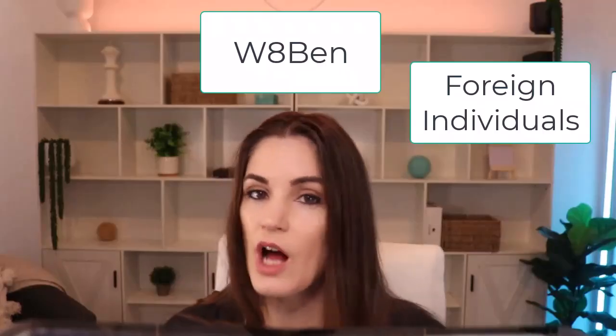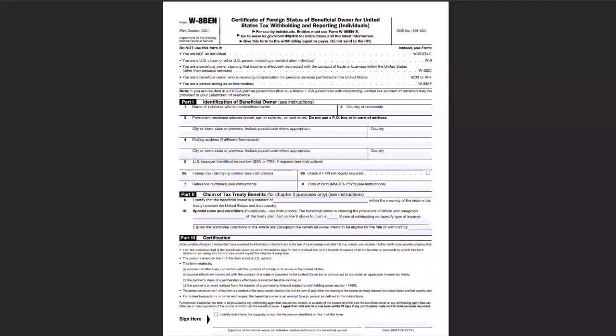Now let's talk about the W-8BEN. This form is for foreign individuals, not U.S. persons, who receive income from U.S. sources. The purpose is to certify that you are not a U.S. taxpayer. And if your country has a tax treaty with the United States, you might be able to claim a reduced withholding rate. Here's how to fill it out.